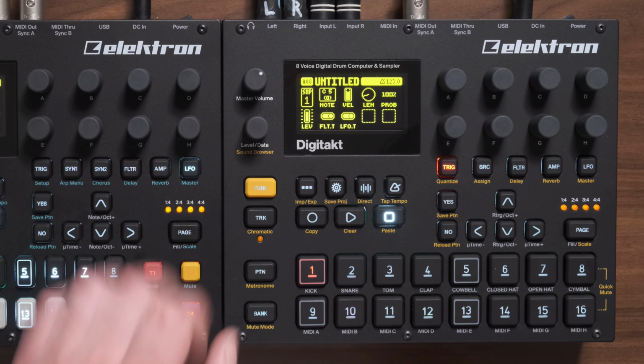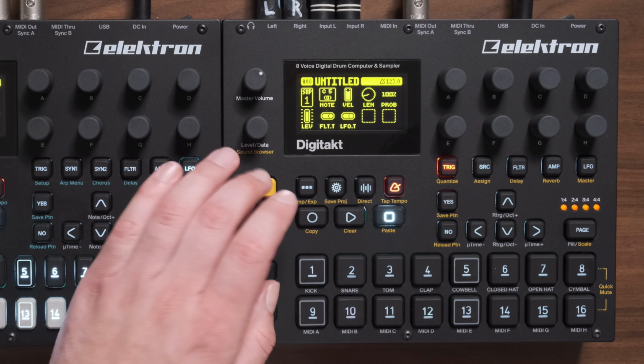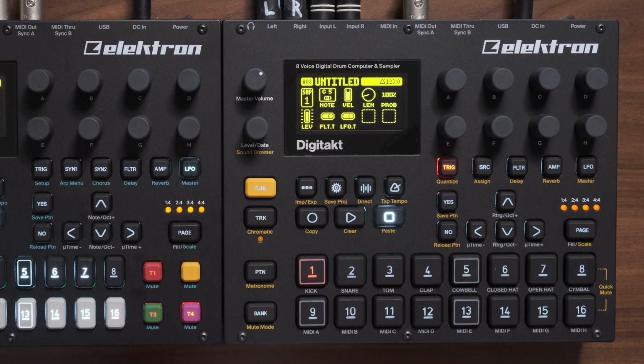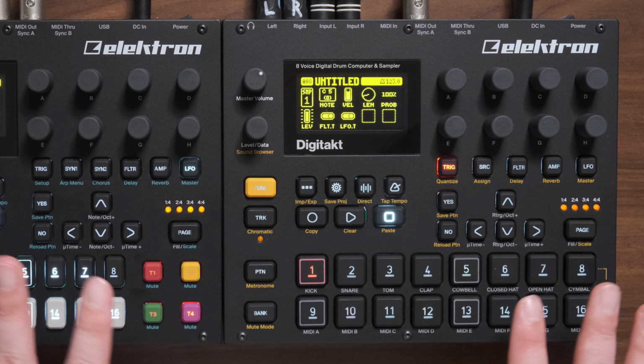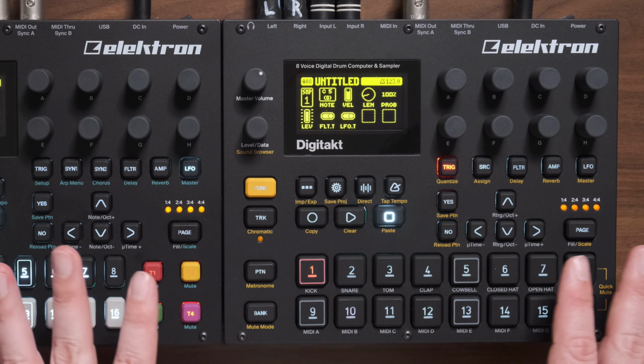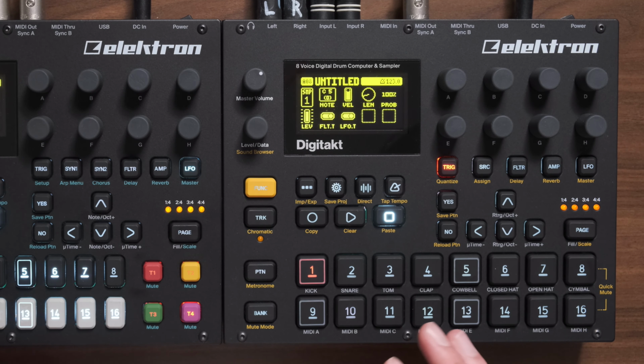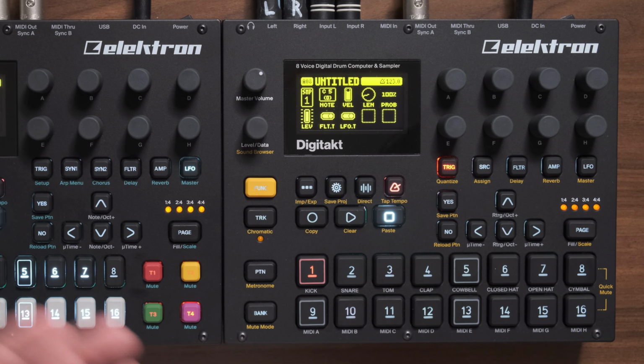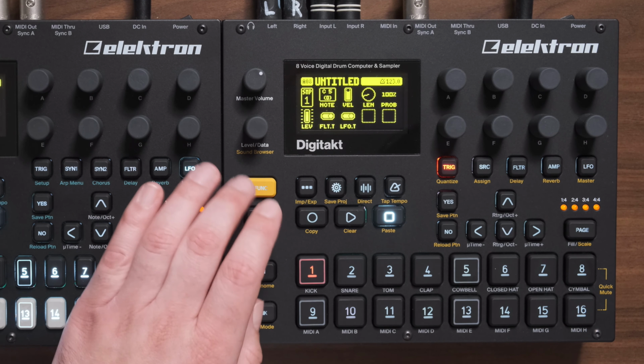I know I could also just perform a mute like this to mute the kick drum, but for me it's very easy to know, okay, no matter what's muted and what's playing, I hit page on both machines and then the transition will be performed, no matter which other tracks are muted.